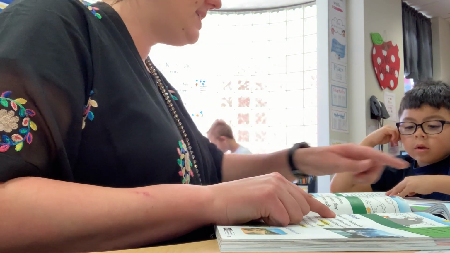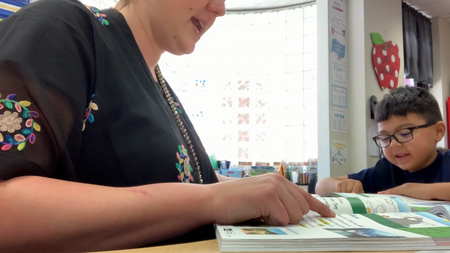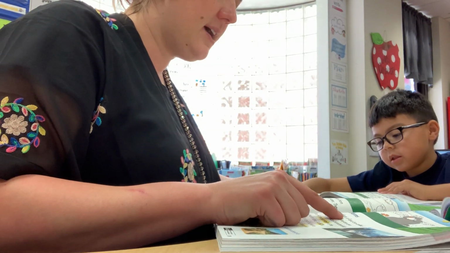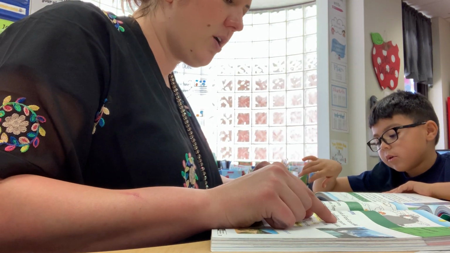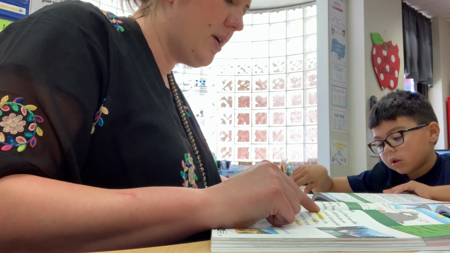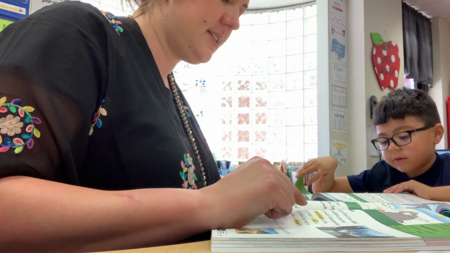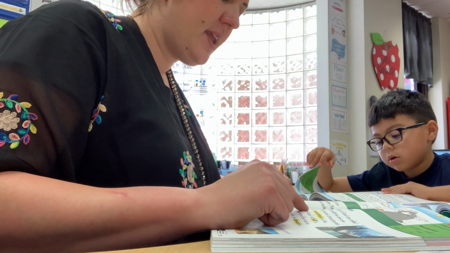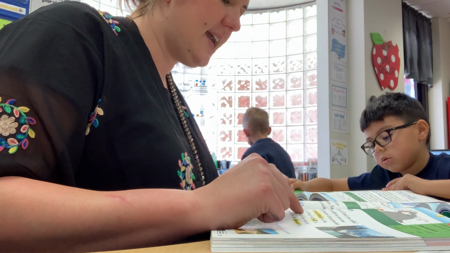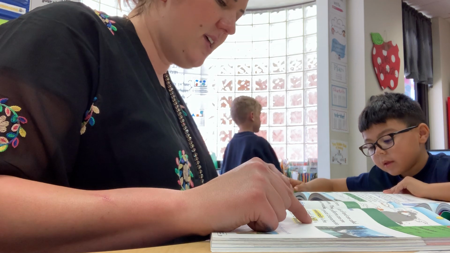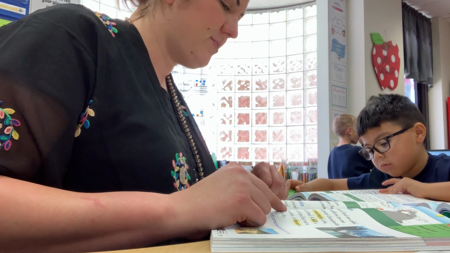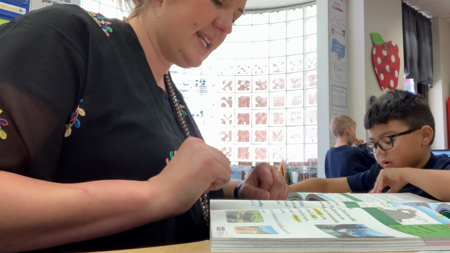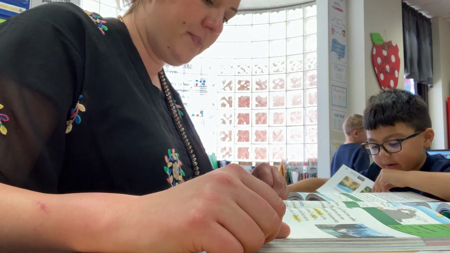Okay, put your finger under the first word. We're going to read together. Ready? Different kinds of land are called landforms. Landforms are one example of physical characteristics of places. A mountain is the highest kind of land. A hill is higher than flat land, but not as high as a mountain. A desert is land that is very dry.